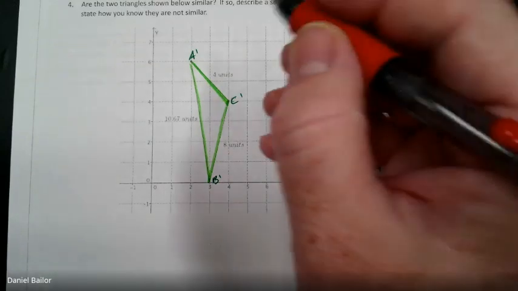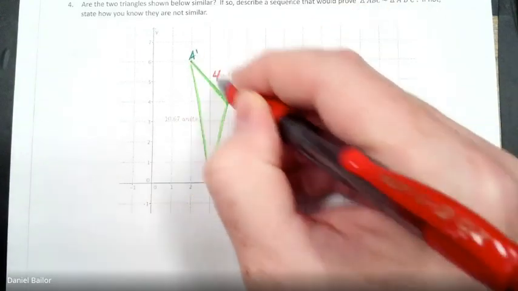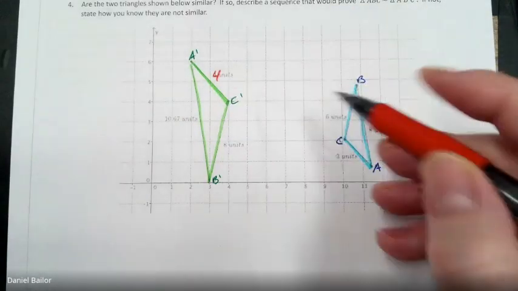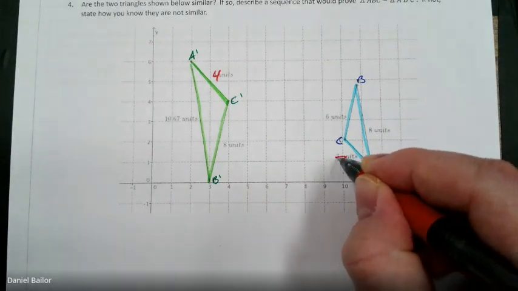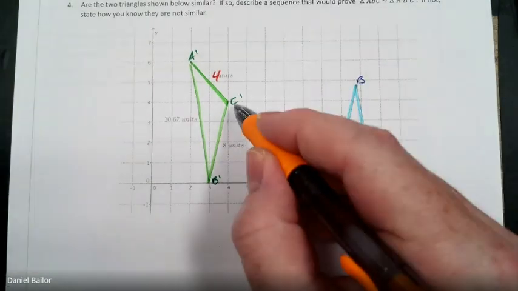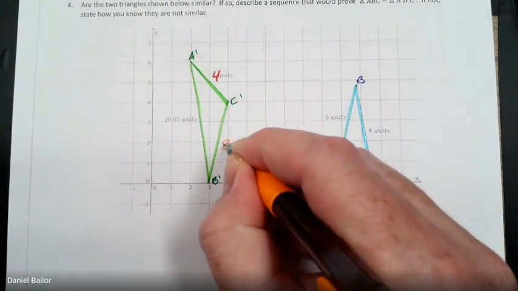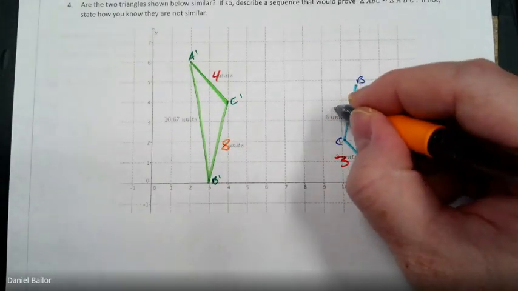So let's look at side. This side, I'll do red, and that's A prime C prime, which has to match over here with AC. So this is 3. It also means that C prime B prime is 8, and that has to match with CB, which is 6.